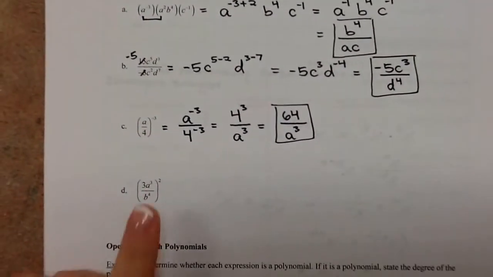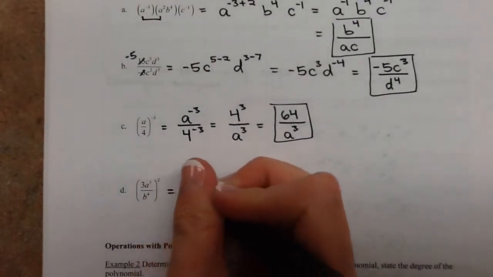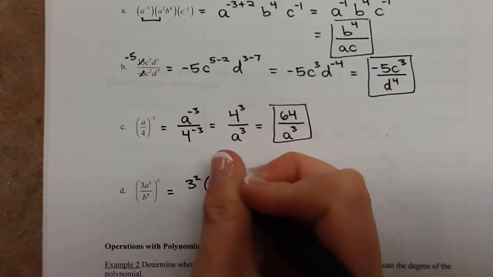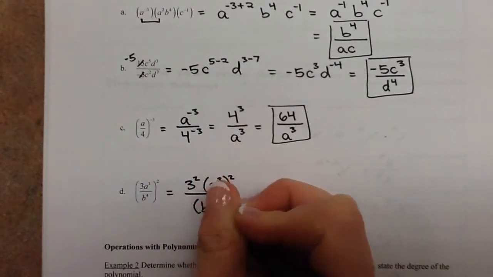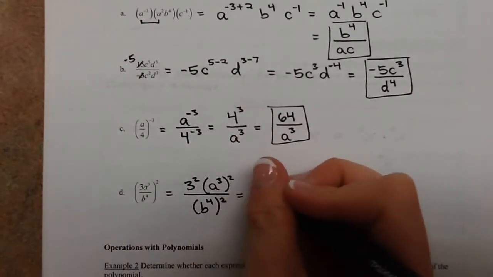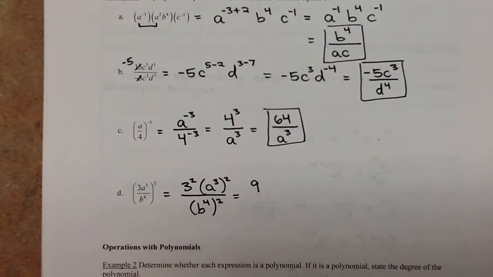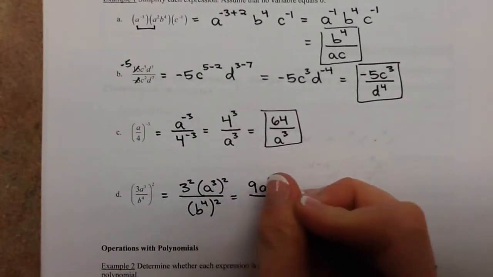Okay, last one in this video. I have this squared power that I can distribute to everything. So distribute it here, 3 squared, then a cubed squared over b to the 4th squared. Okay, 3 squared, I know what that is. That's just 9. Another property tells me if I have a power raised to a power, I can multiply them together. So 3 times 2 gives me a new power of 6.